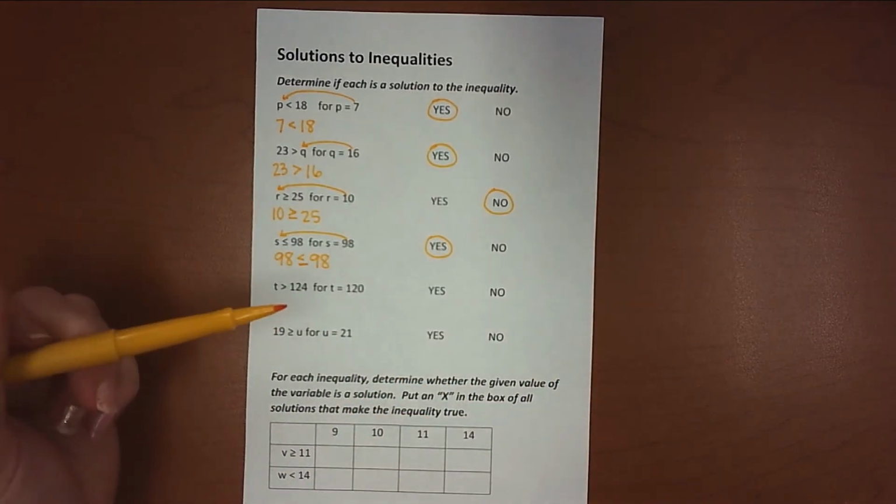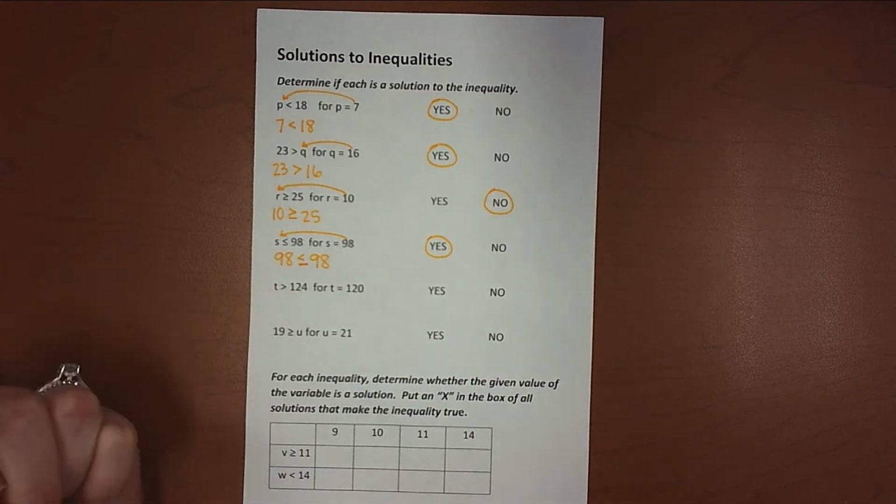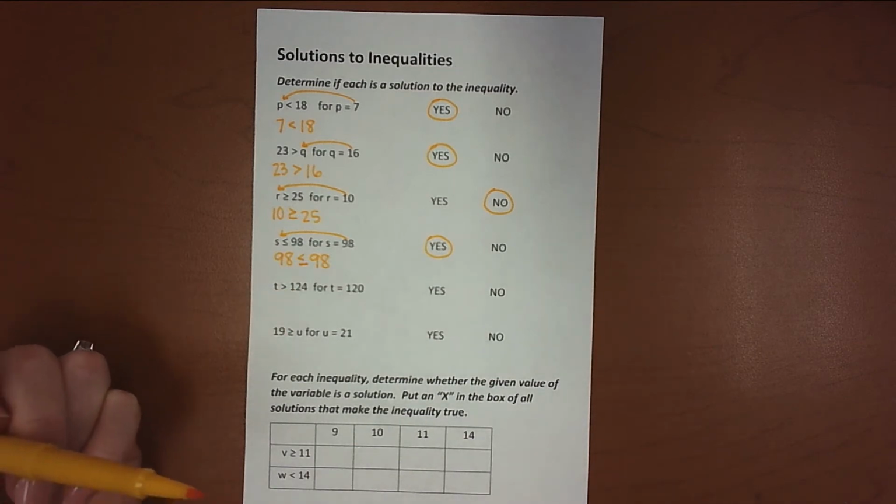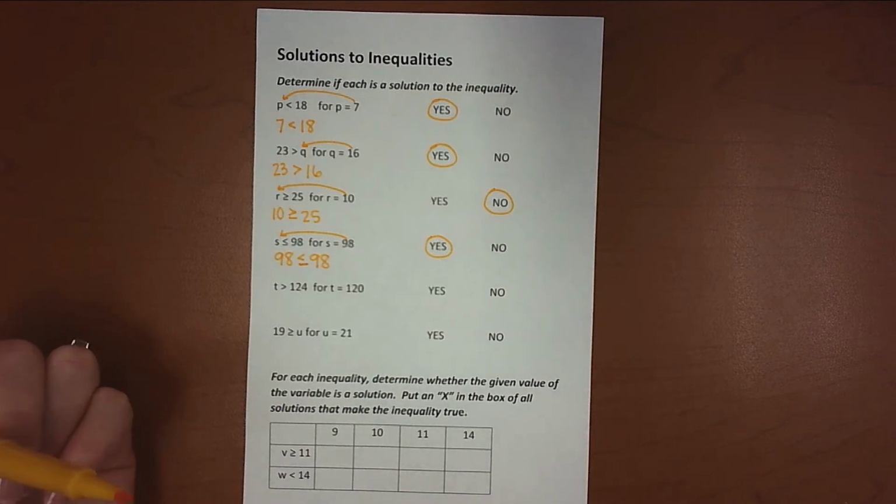At this point, I would challenge you to pause and try these last two on your own, and then unpause the video to see if you got the right answers.